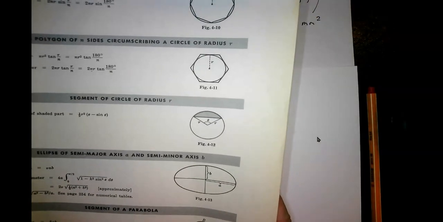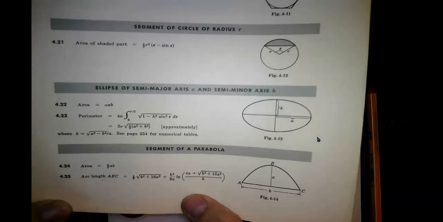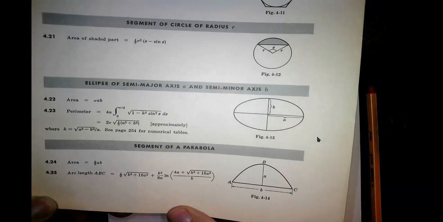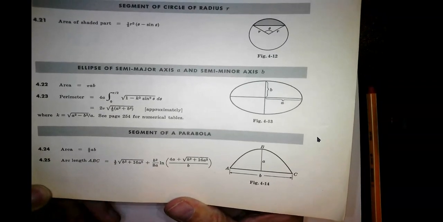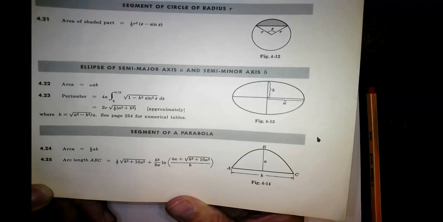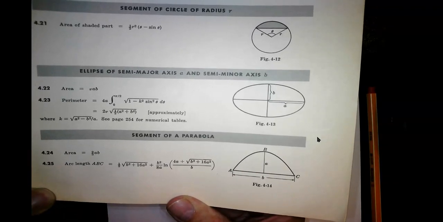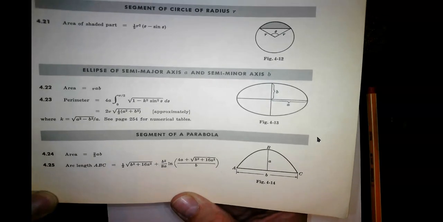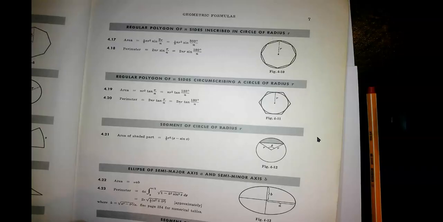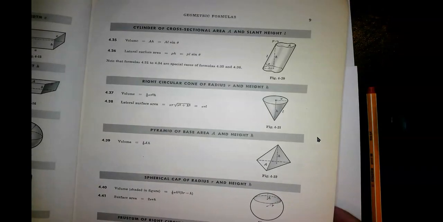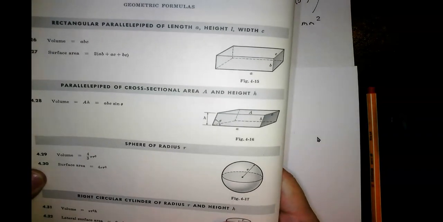Well, then there are some formulas. I'm not right now taking these. There are ellipse, and then there are parabola or segment of parabola. I think we will return to these later when we are going through some analytic geometry in this course. But after that, we have volumes here.